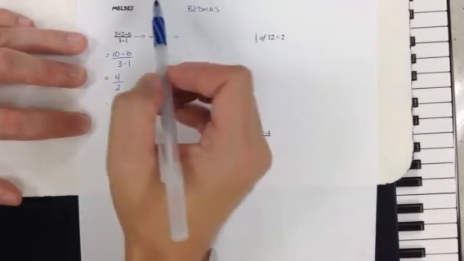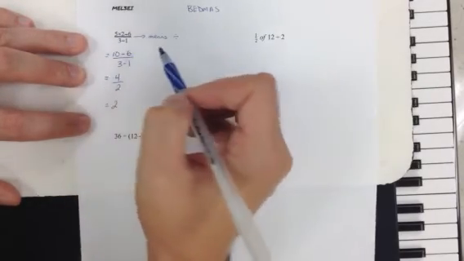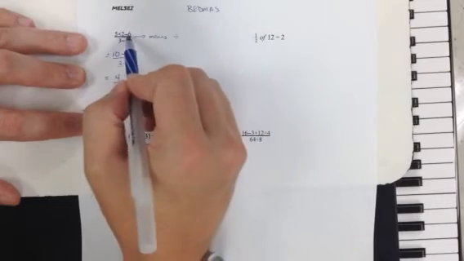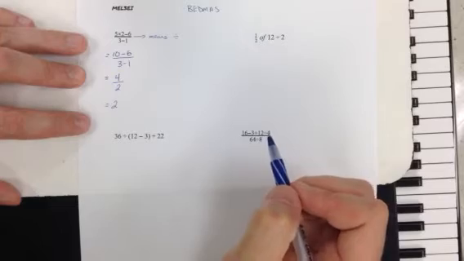So whenever you see a large fraction question, or it looks like a fraction with some numbers on top and some numbers on bottom, we actually need to work out the top and the bottom so that we can divide those single numbers out together.